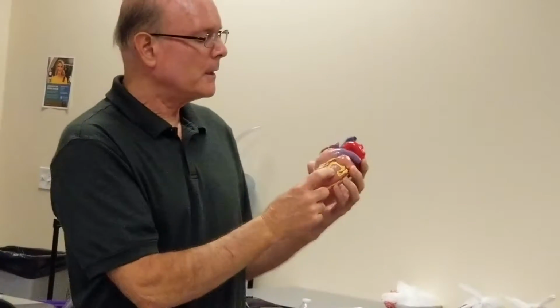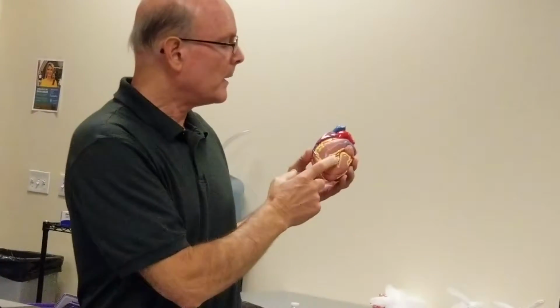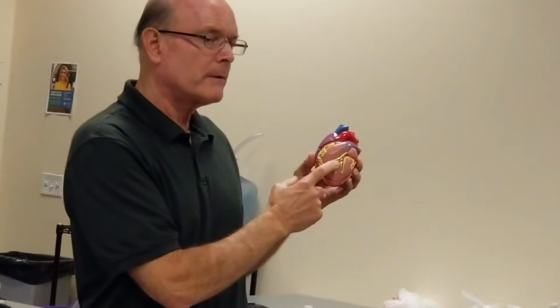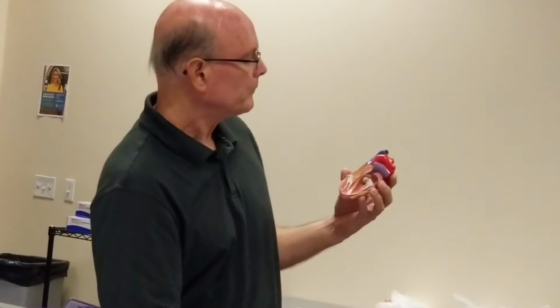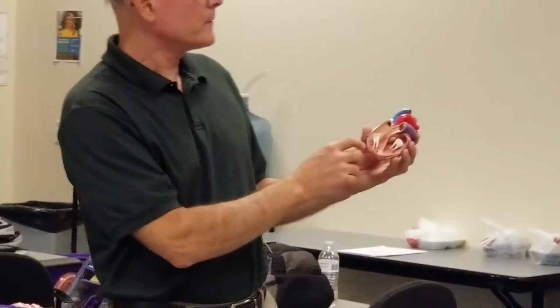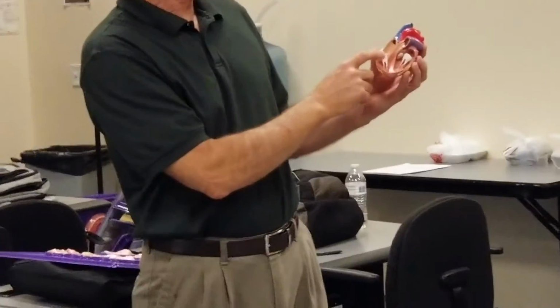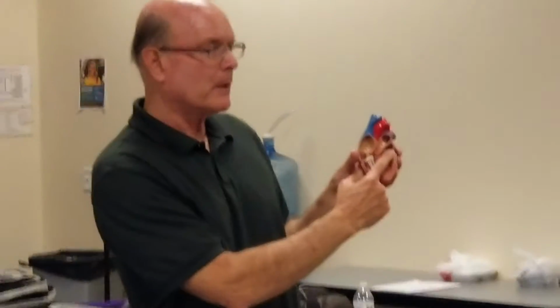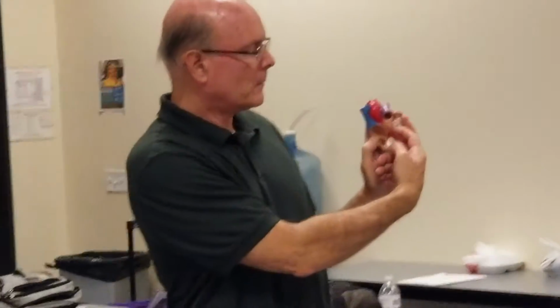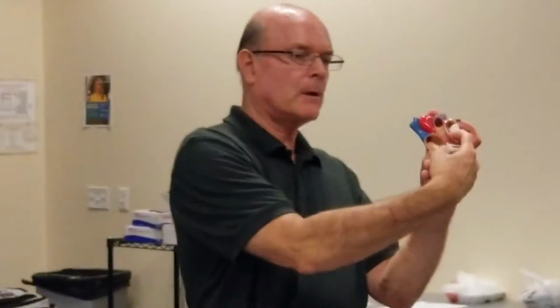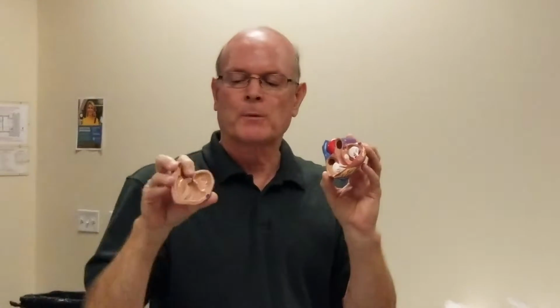Know that this would be left ventricle, this would be right, based on the anterior interventricular sulcus. And then we open it, we can see the obvious valves, which would be tricuspid on the right side, mitral or bicuspid on the left. And you can see the white valve up here if you look carefully, that's the aortic valve. And then the pulmonary valve in this model is on this side.